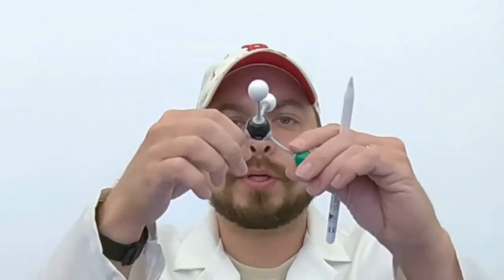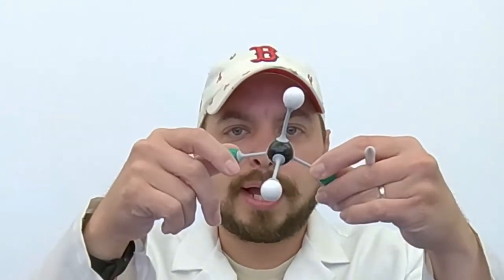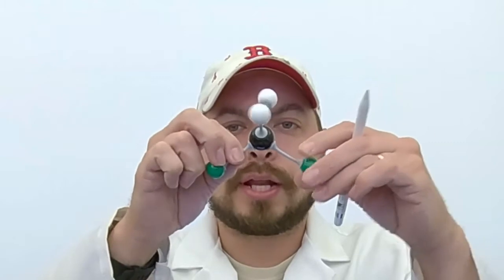The second we replace two of those hydrogens, though, with fluorine, fluorine is a much more electronegative atom. Now, if I look at the diagram, it looks symmetrical. It looks like the fluorines would cancel each other out. But when we look at this in three dimensions, you can see they don't. The fluorines are not directly across from each other in three dimensions. Neither are their hydrogens.